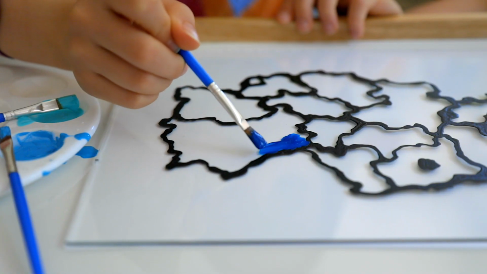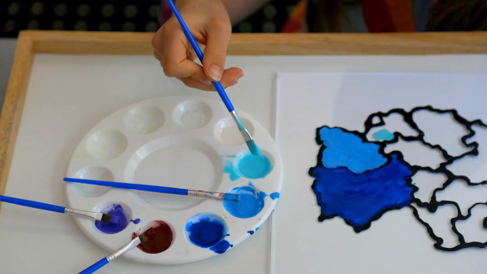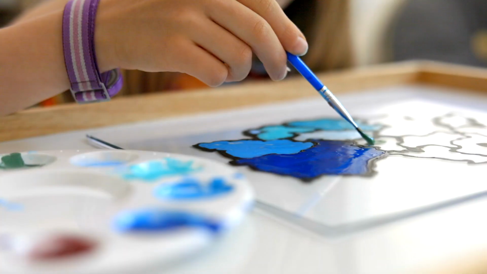This project can double as an art piece. It could be a special gift for a relative or a friend. You might want to add a star to represent home or a special place, or create a legend or map key to let viewers know what each color represents.